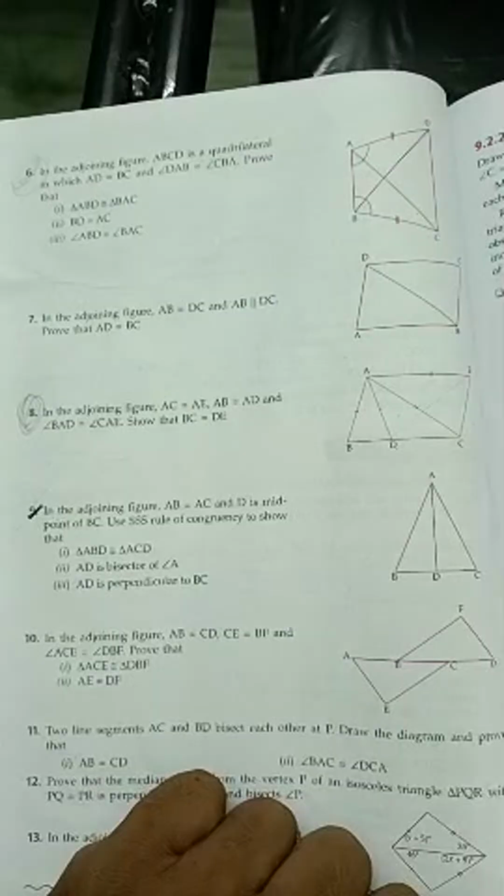First of all, the question should be clear, and whatever is given must be clear. Only then will the solution be clear to you. I hope it is visible to everyone. Okay, let's discuss the question with the solution.